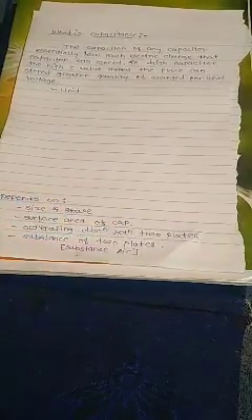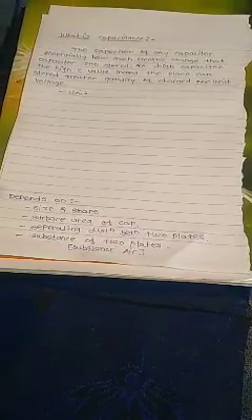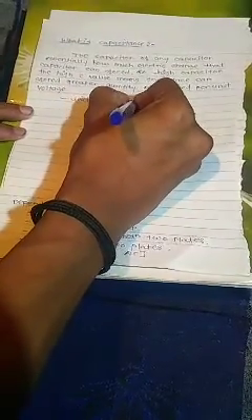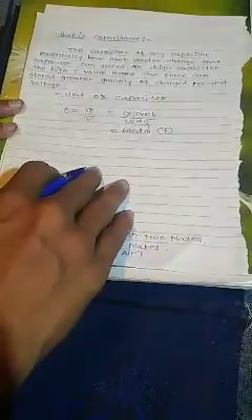Next, what is capacitance? The capacitance of a capacitor essentially tells how much electric charge the capacitor can store. A high value of C means the plates can store a greater quantity of charge per unit voltage. Now the unit of capacitance: C is equal to Q upon V, where Q is measured in coulombs and V is measured in volts. Therefore the unit of capacitance is the farad, F.